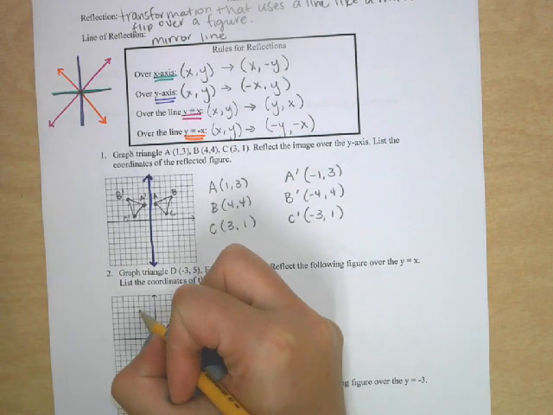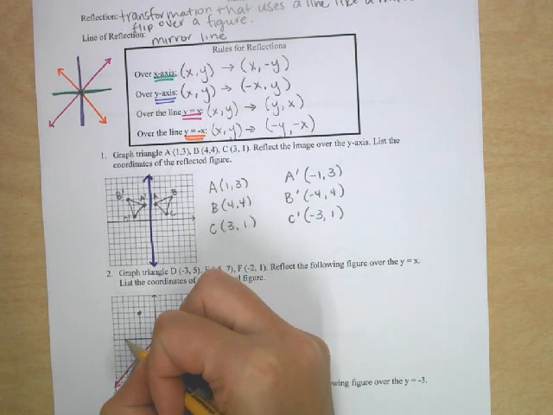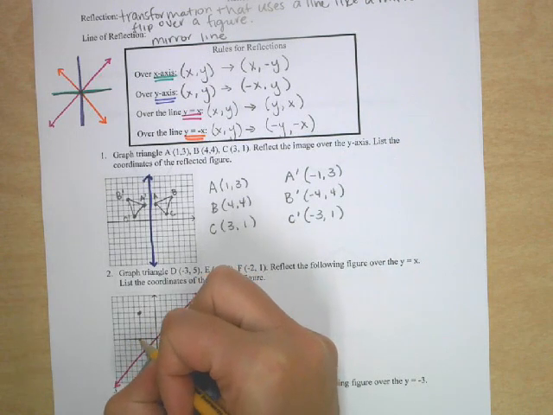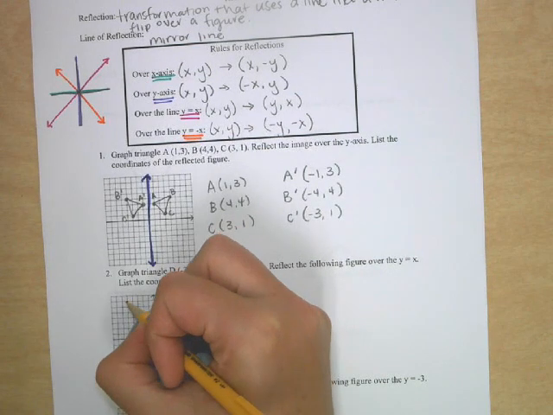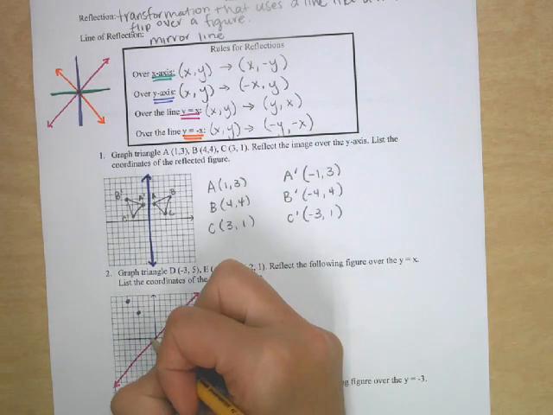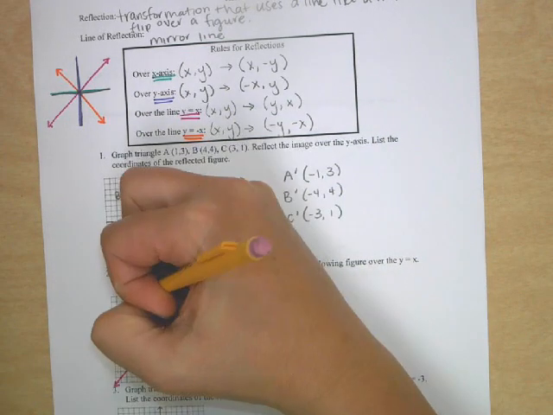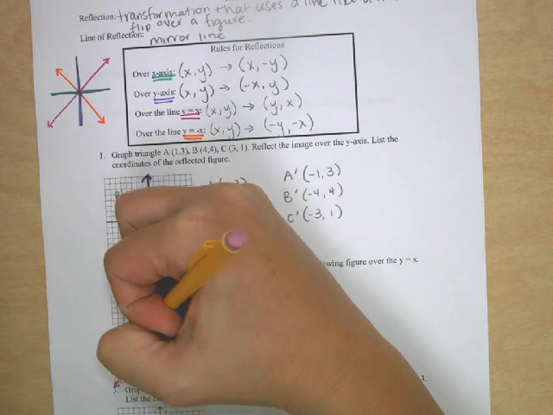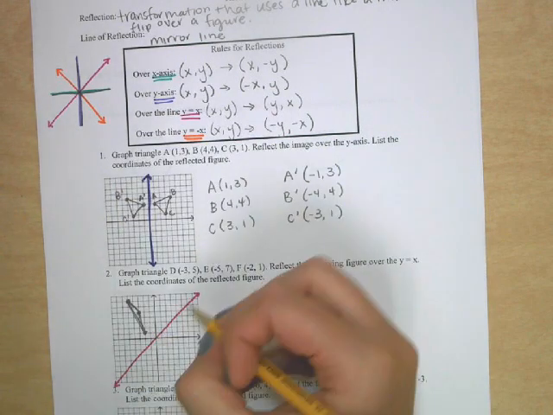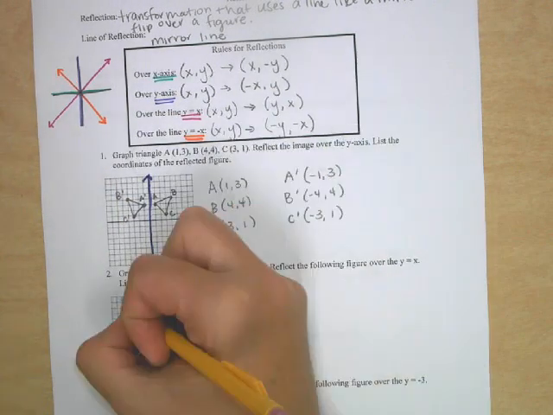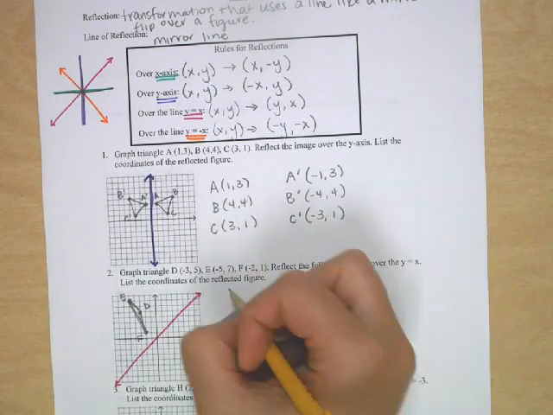So -3, 5, -5, 7, and then -2, 1. It's going to make a skinny triangle right here. And then I'm going to label D, E, and F.